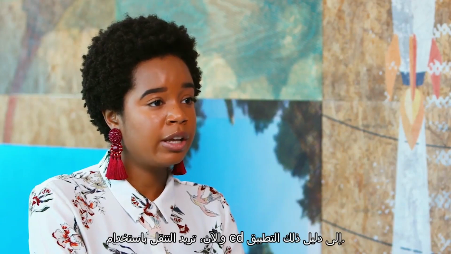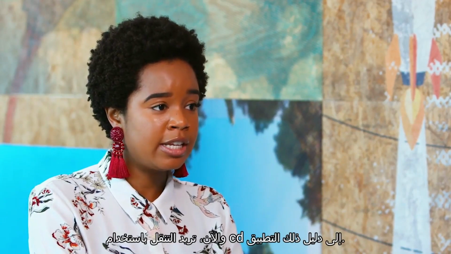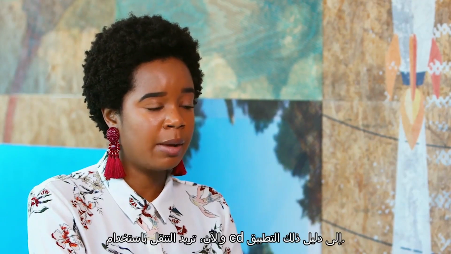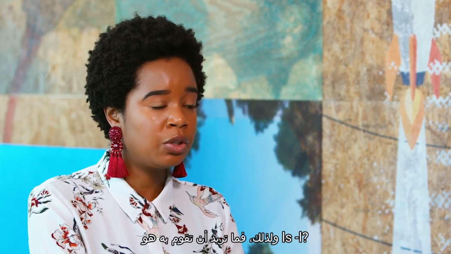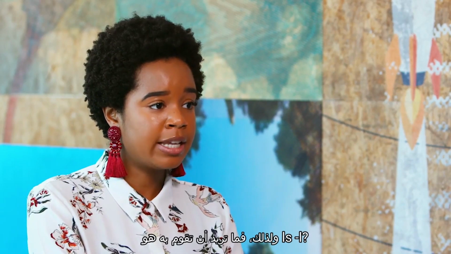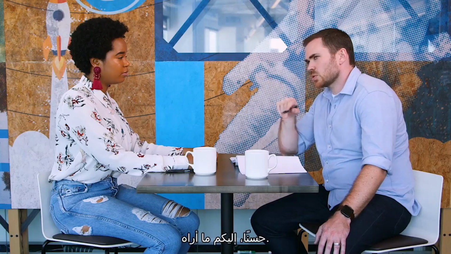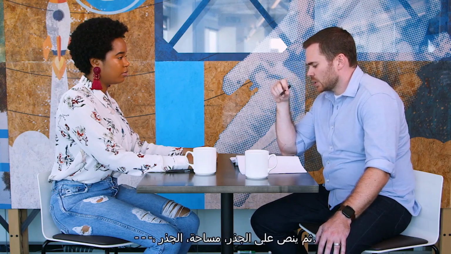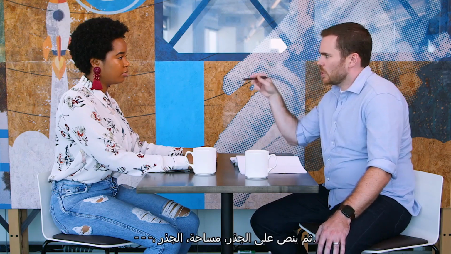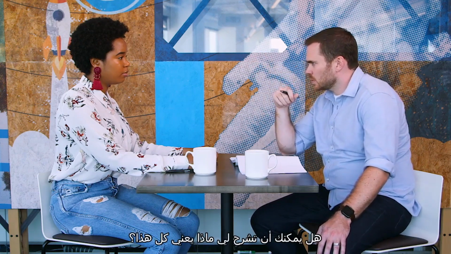So now we want to navigate with cd to the directory of that application. Okay, and say we're there. Okay, so now we want to list out all the permissions. So you want to do ls -l. Okay, so here's what I see. -rwxr-x---, then it says root root. Can you explain to me what this all means?